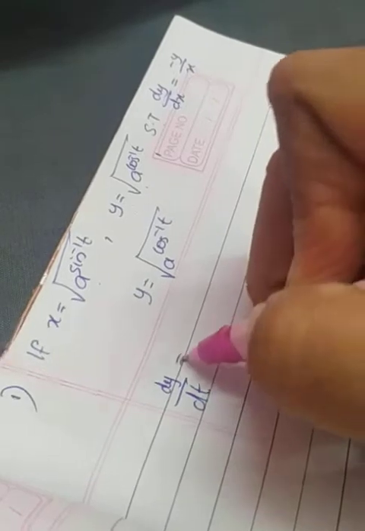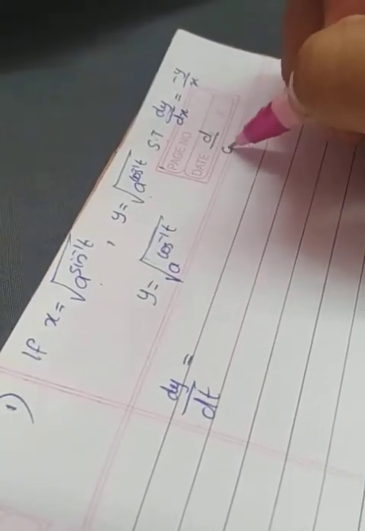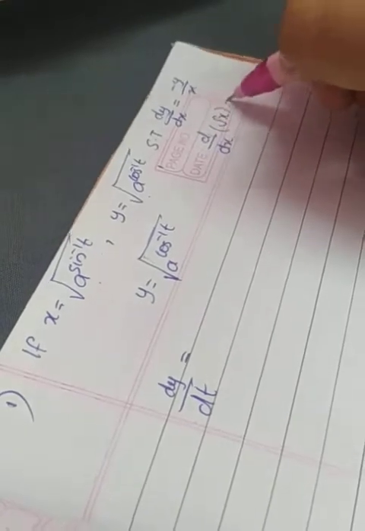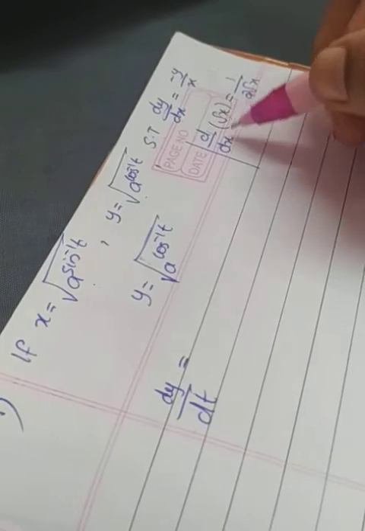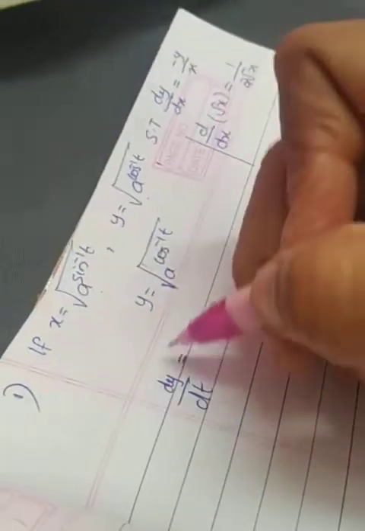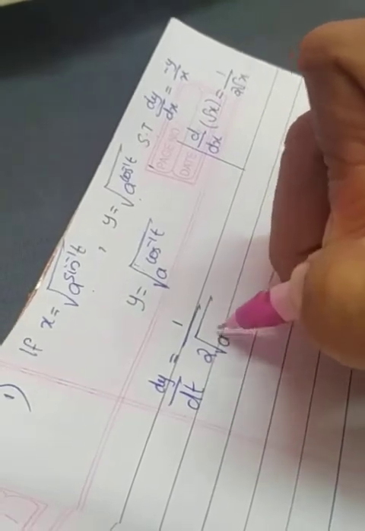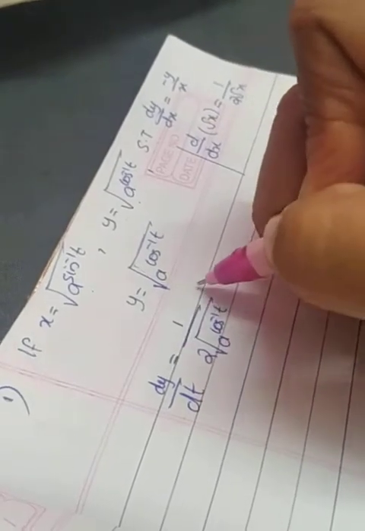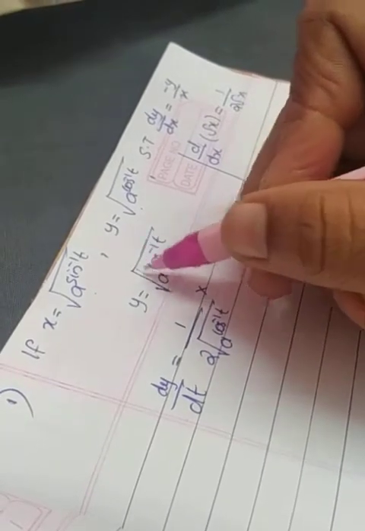What is the outside function? Outside function is the root function. Do you remember d by dx of root x? D by dx of root x is 1 by 2 root x. We have learned the formula by heart before itself. So here it will be 1 by 2 into root of a raised to cos inverse t, into, again what's the next function?